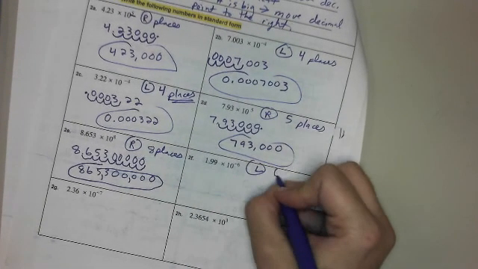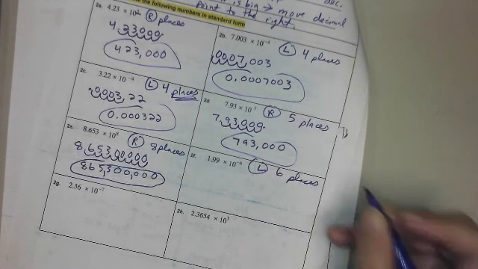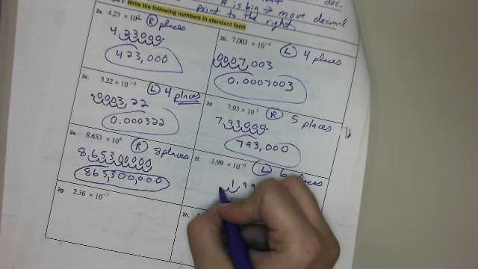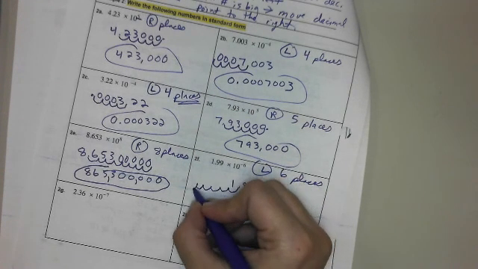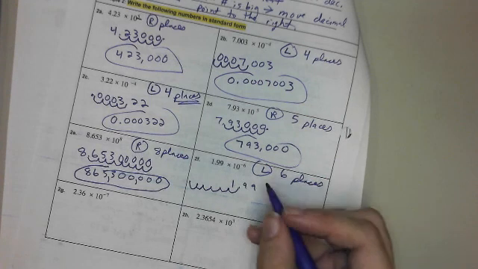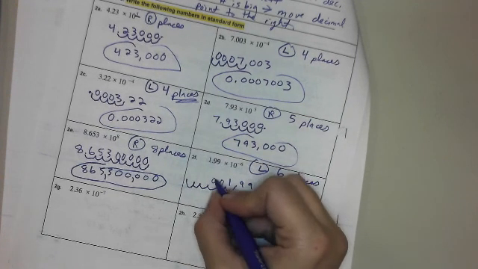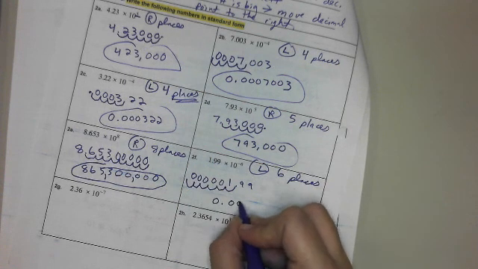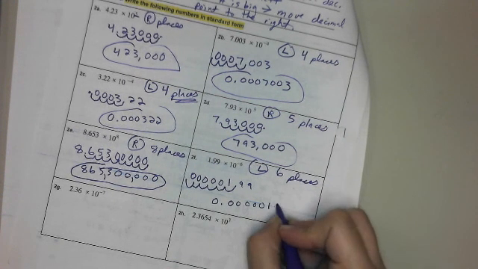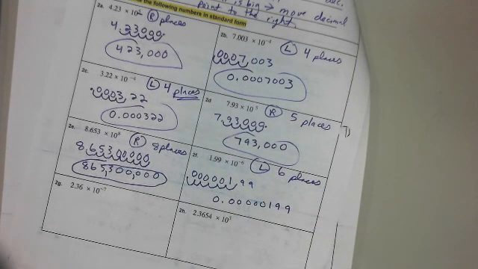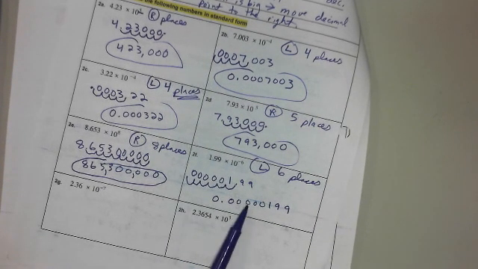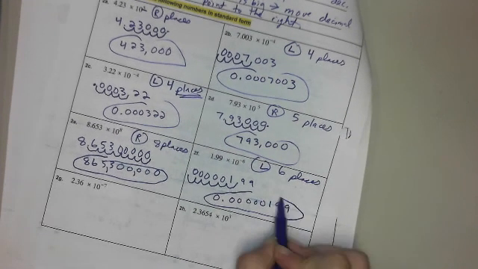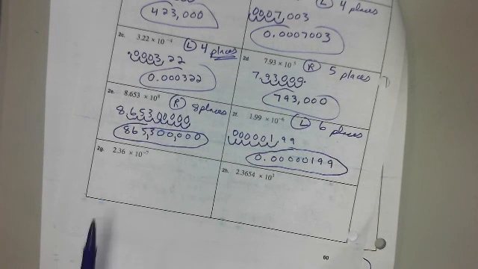On 2F, we're going to go left 6 places. Okay, so we're going to start with our 1.99, and we're going to go 1, 2, 3, 4, 5, 6, because we have a negative exponent. So I'm going to fill in a bunch of zeros here. And we have 0.0000199. Okay, is that right? Let's see. 5 zeros, 1, 2, 3, 4, 5. Perfect. Okay? And there's our answer in standard form.